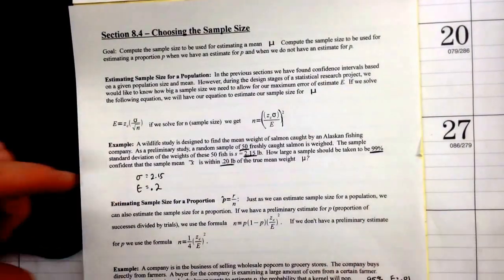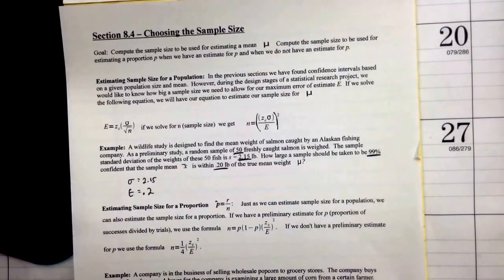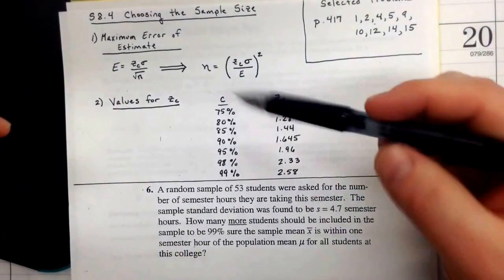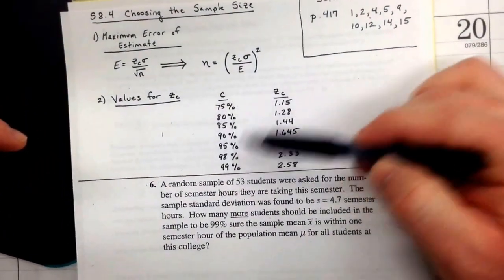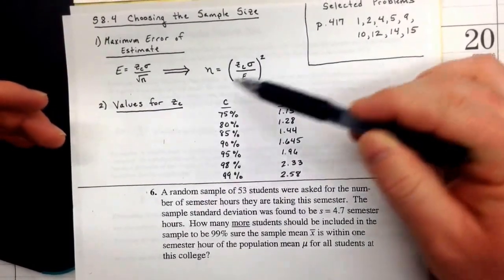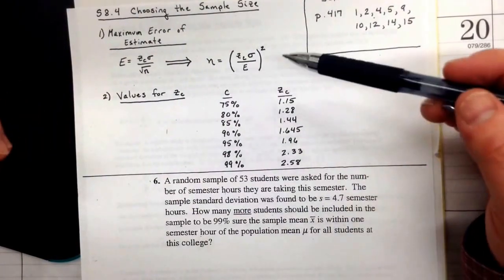We looked at this in sections 8.1 and 8.2. I'm going to bring in a little chart here which you'll all have to use, showing the confidence levels and the critical values associated with those. We would let you use this on some type of assessment because we're not asking you to memorize.